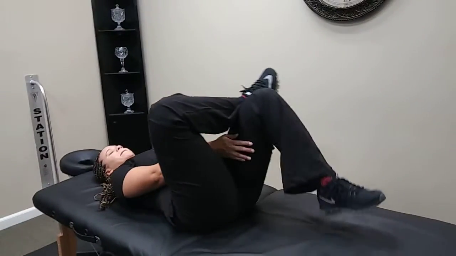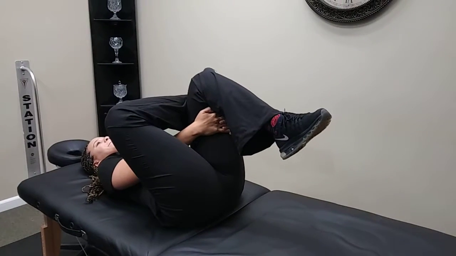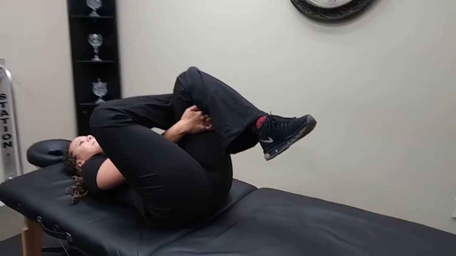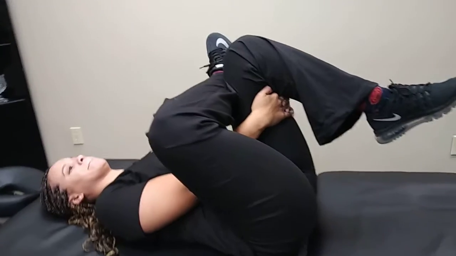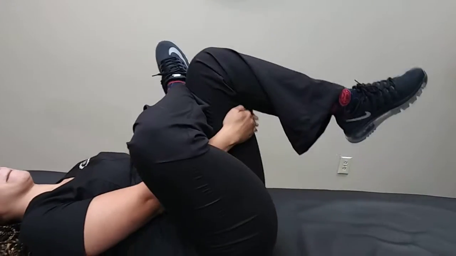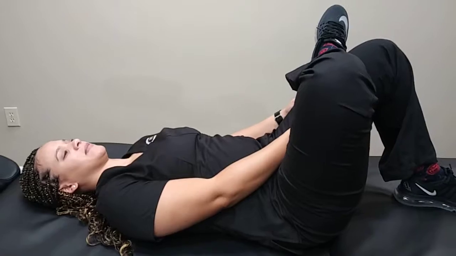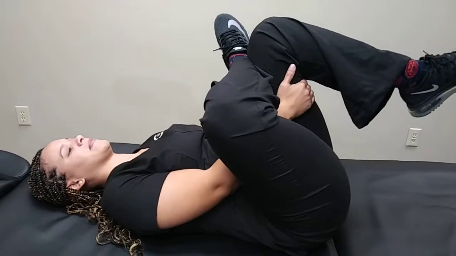What Jerica is going to do is she's going to slip her hands between her legs, and we're going to either bring that knee towards the chest with the assistance of the hands, and hold that for roughly 30 seconds, or we can do repetitive motions where we can bring that leg up, hold it for 5 seconds, 1, 2, 3, 4, 5, and then bring it down again, and repeat that maybe 5 to 10 times.